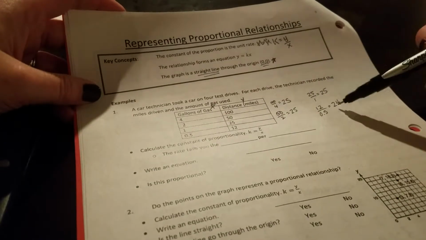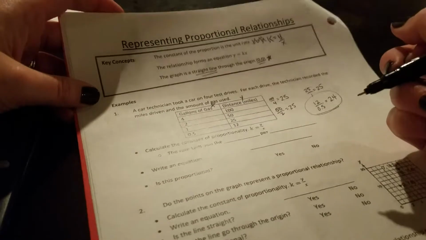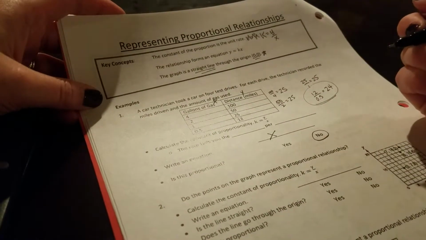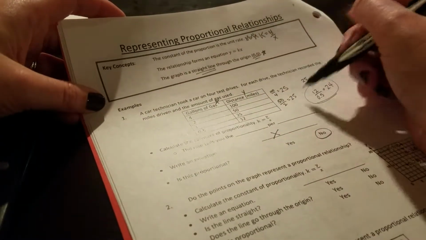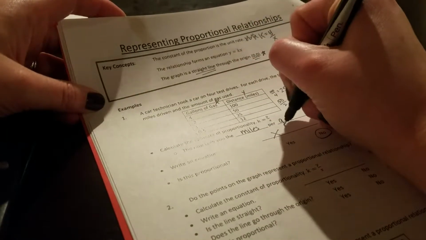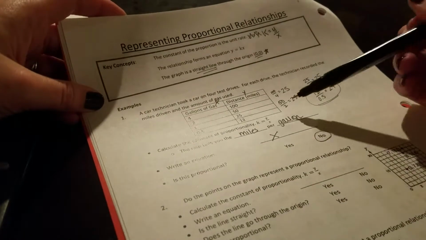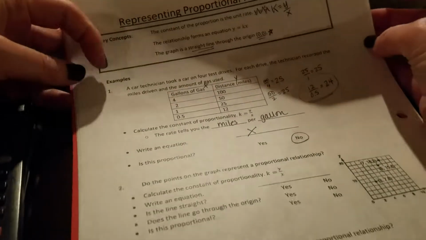So since that happened here, we do have a different k value. So we are not able to write an equation because this is a non-proportional relationship. If we were trying to find this k value, this would tell us the miles per gallon here. So unfortunately, this one's not proportional, so it wouldn't work out then.